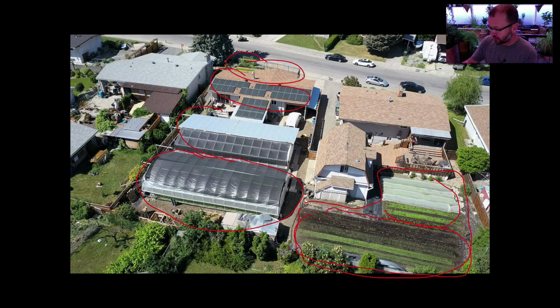And then this area here is very important. So this greenhouse is my passive solar greenhouse. Technically, it's not entirely passive, but that's what we call it.